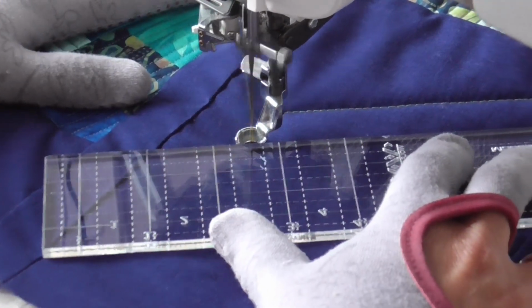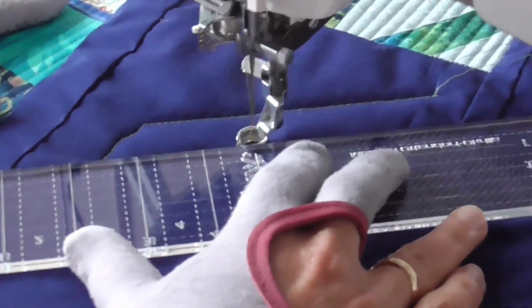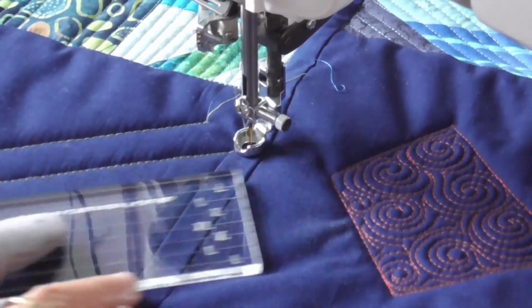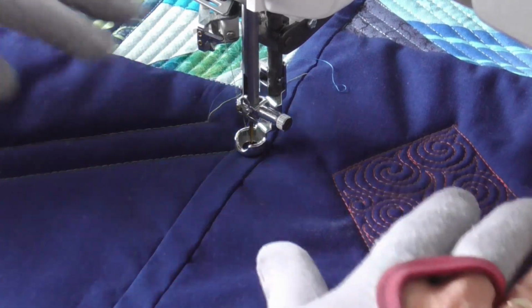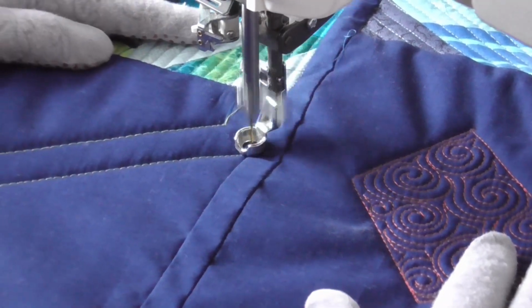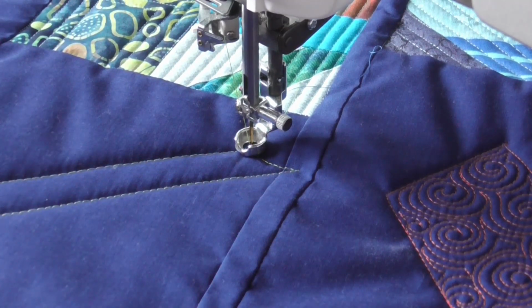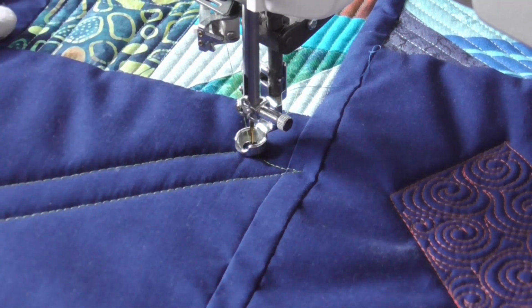It doesn't have to be parallel. It can look like this. It's all about scrappiness.